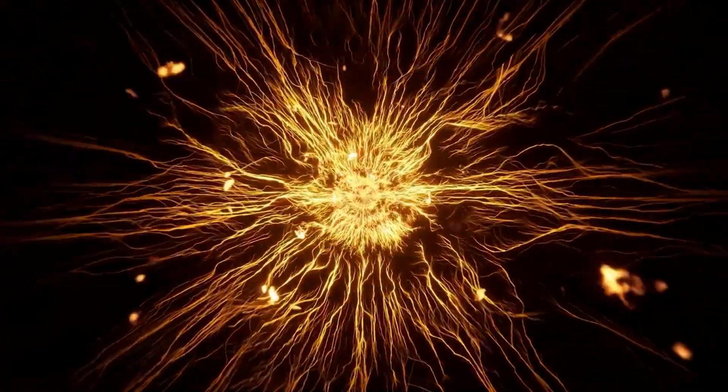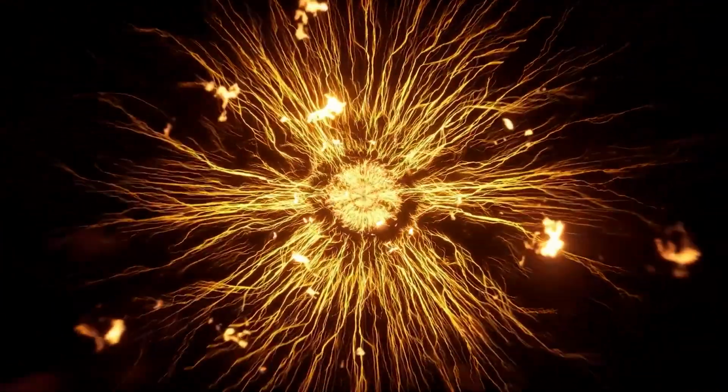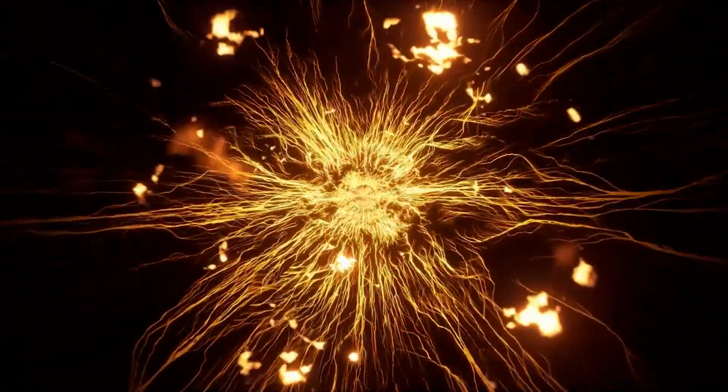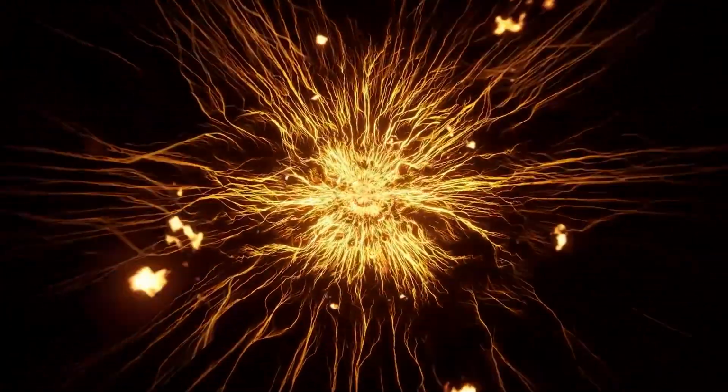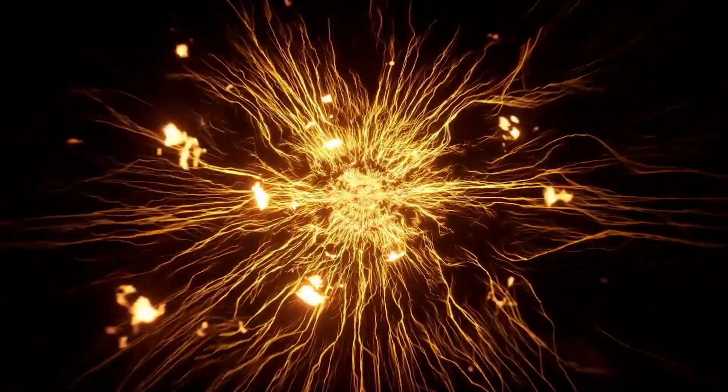Sensory neurons, also called afferent neurons. Sensory neurons carry information from the nerves to the central nervous system. The sensory neurons allow us to take in sensory information and send it to the brain and spinal cord.